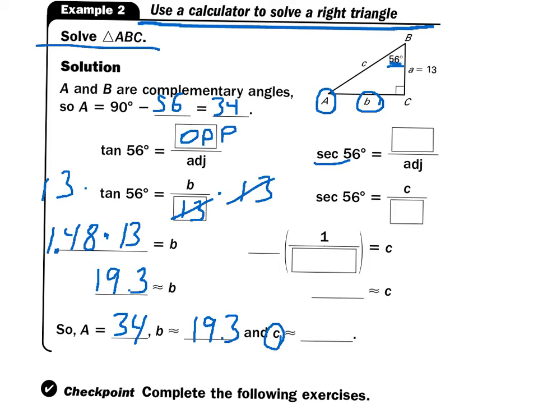Now, your book said, oh, let's use secant to find C. I bet you some of you guys are sitting at home right now going, why the heck would I ever use secant when it's going to be a lot of work to do secant? I have Pythagorean theorem. I have that tool in my toolbox. Why don't I just use that? It's a very, very good question. Probably they just want you to get some practice using secant.